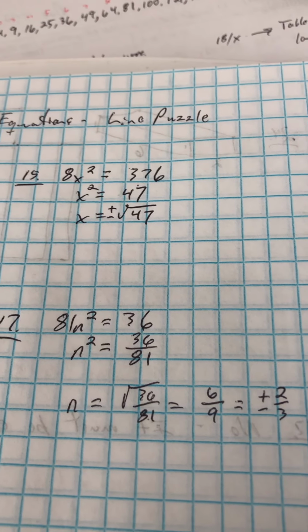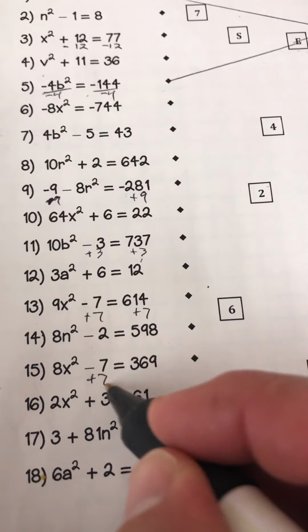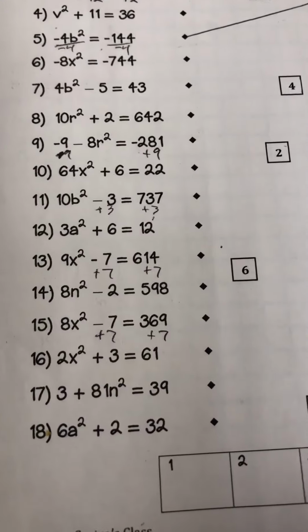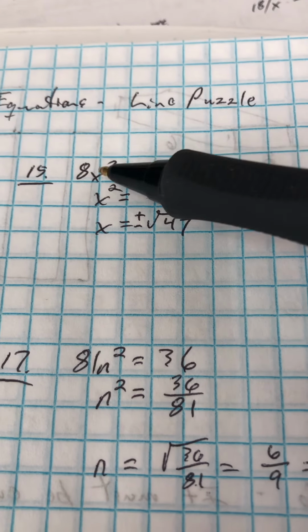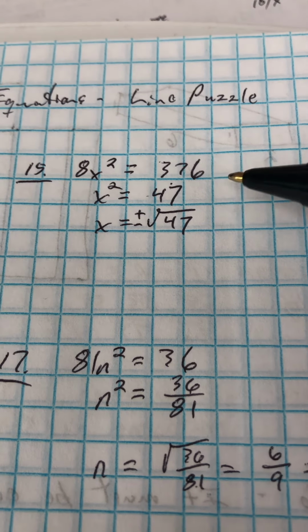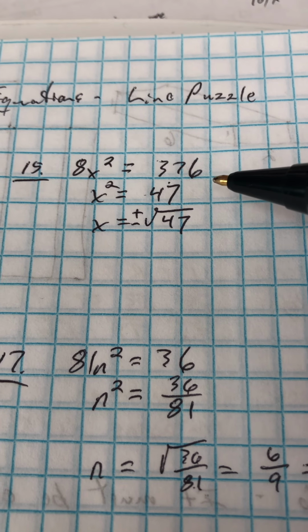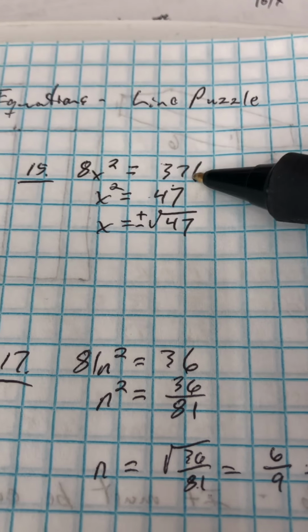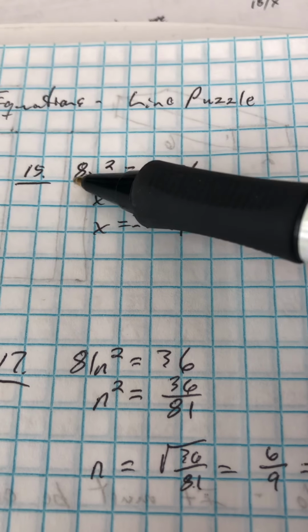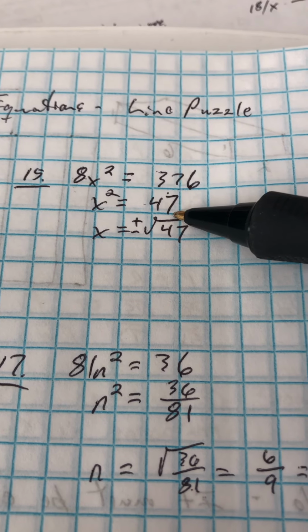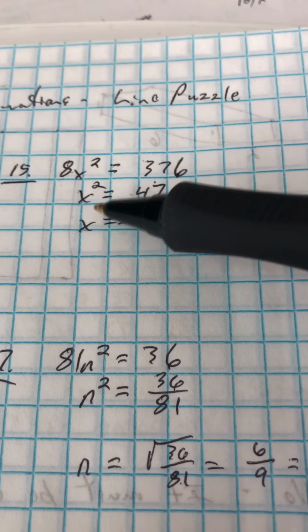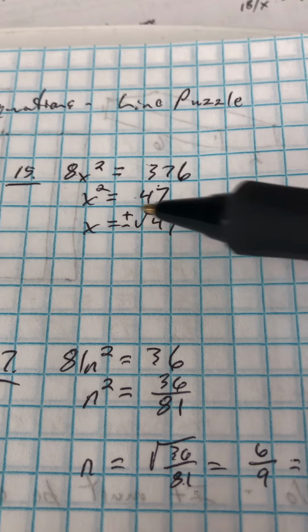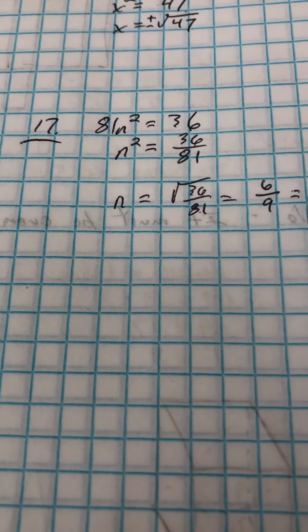Number 15, I'm adding 7 to both sides, and I got 376. Then I just divided both sides by 8, and 376 divided by 8 is 47, so the square root of 47 is going to be my answer, plus or minus the square root of 47.